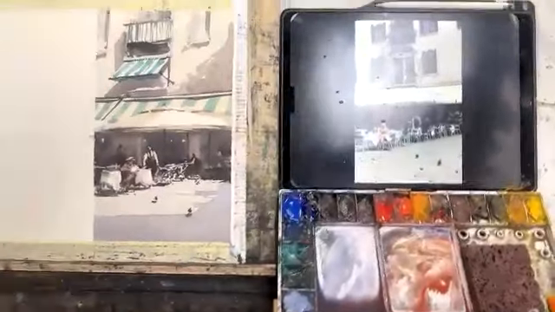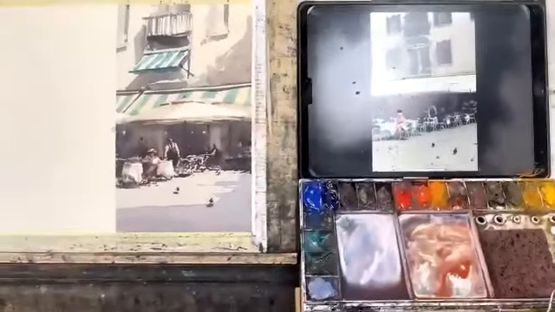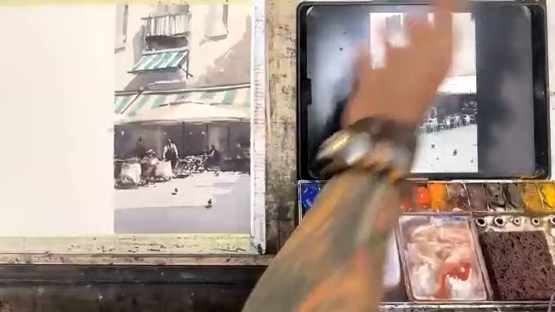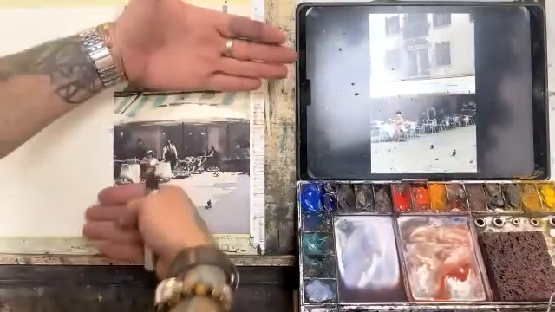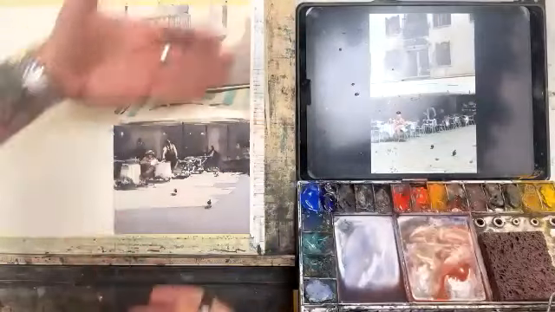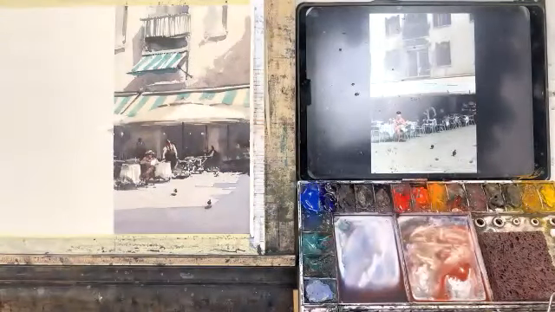Okay, so that's kind of what we end up with there from this reference. And in the idea of wanting to talk about the shadow and building up those darks in that area, if I was painting this on location or for myself, I would probably do more up in here. But I'm really just interested more in what's happening in here.